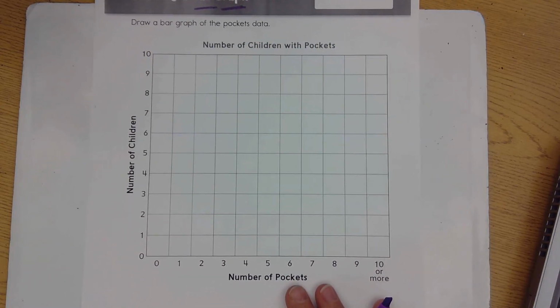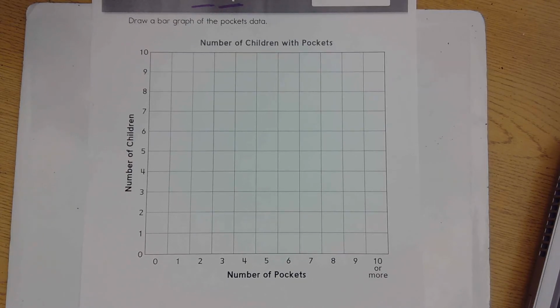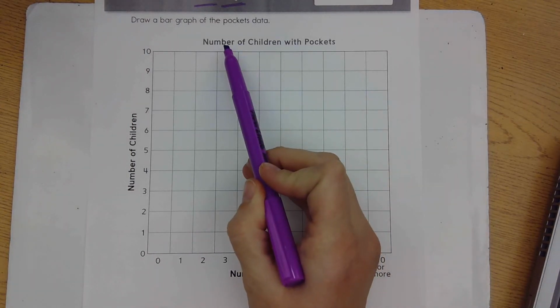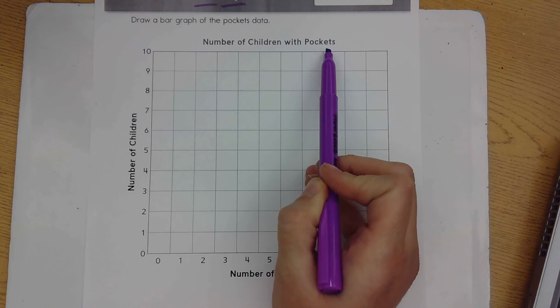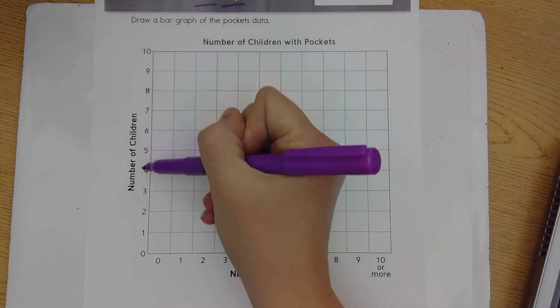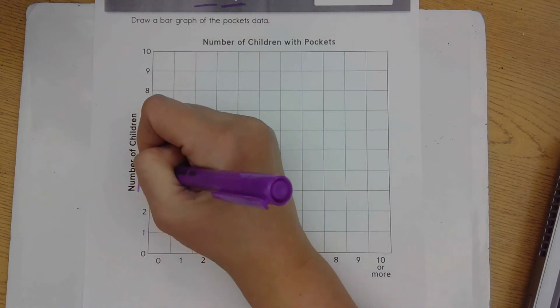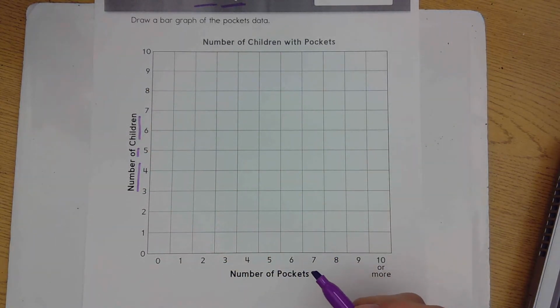So on my picture graph, I see that there was 1 student in the class who had 0 pockets. Now, in order to make this correct, I need to make sure that I'm reading all of the words on the page so that I know exactly how to make my bar graph. The title of this bar graph is Number of Children with Pockets. Here on the side, we call this the scale. These numbers on the left side here represent the number of children, okay? And then the numbers at the bottom represent the number of pockets.